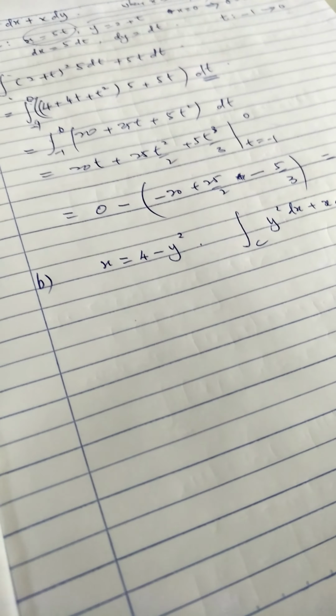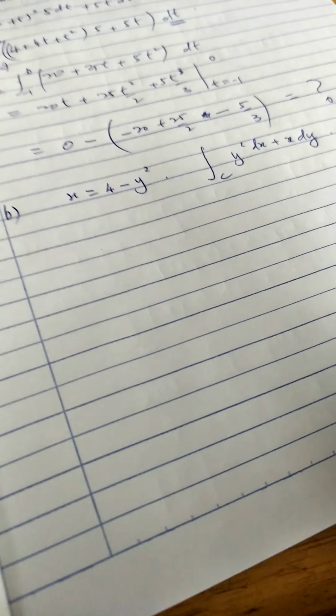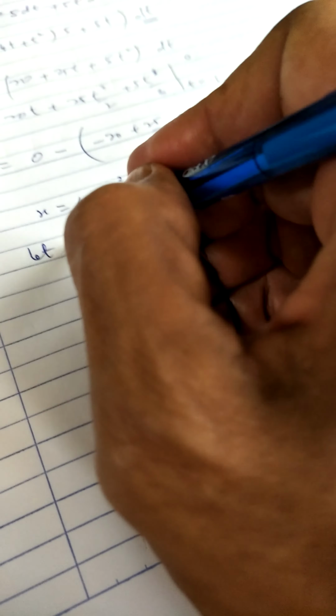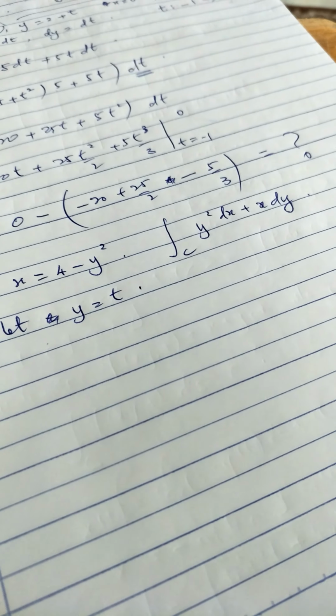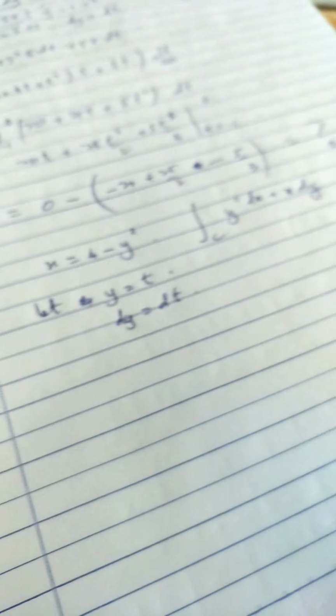You can set one of the variables with the parameter t. For example, I can choose y equal to t. Then I can have dy equal to dt.